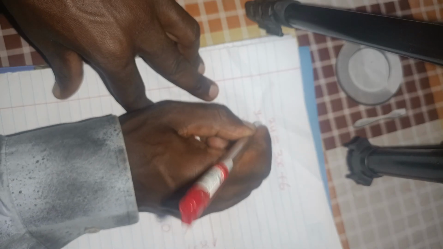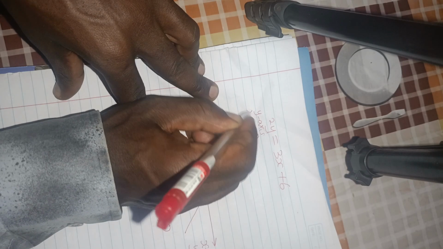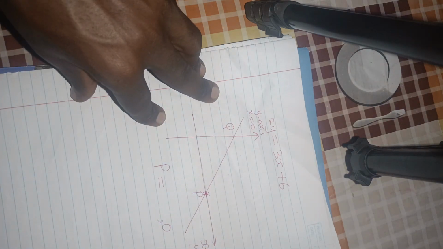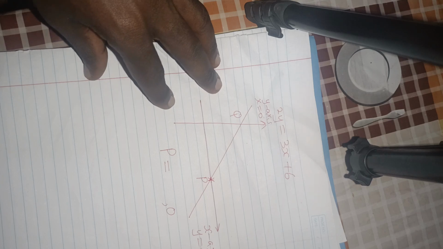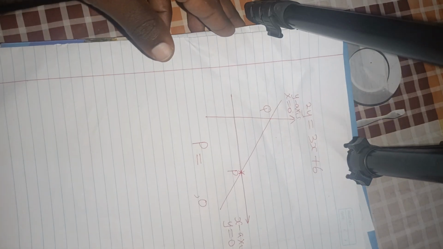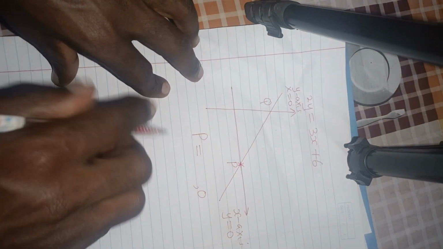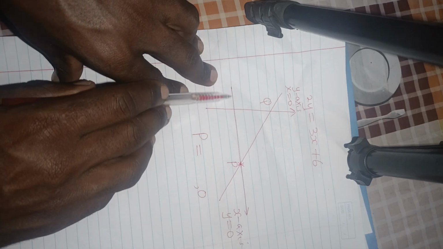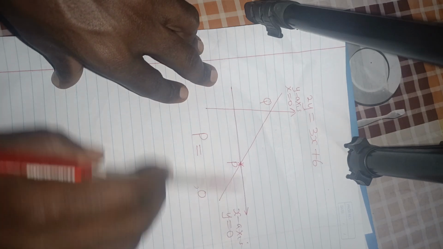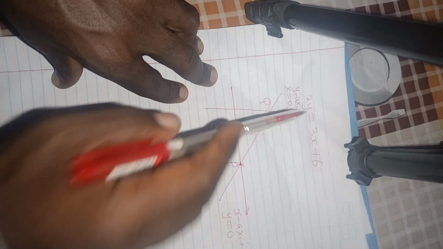This is our y-axis, or x = 0. So at a point where the curve cuts the x-axis, that means y = 0.